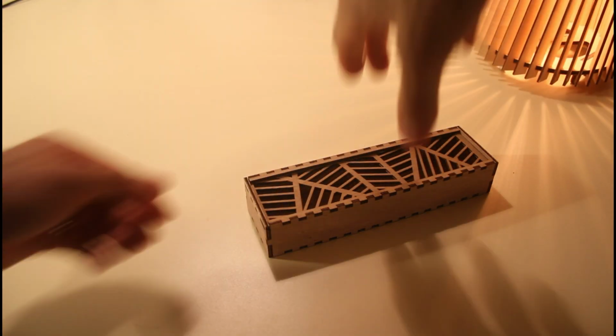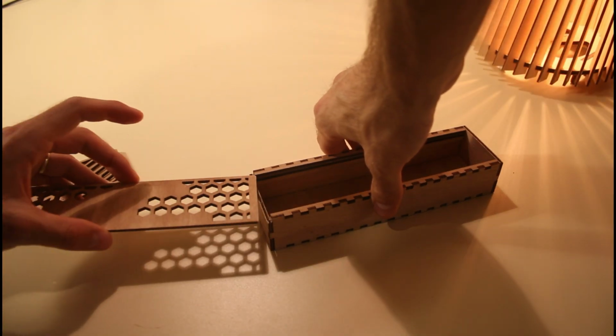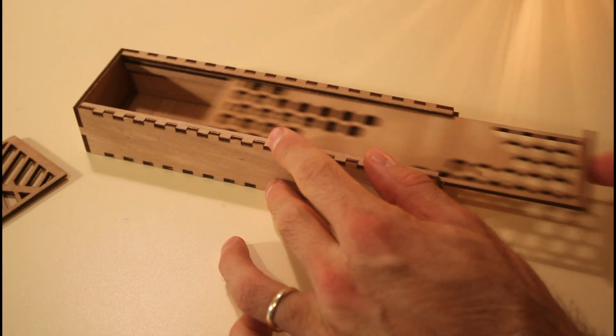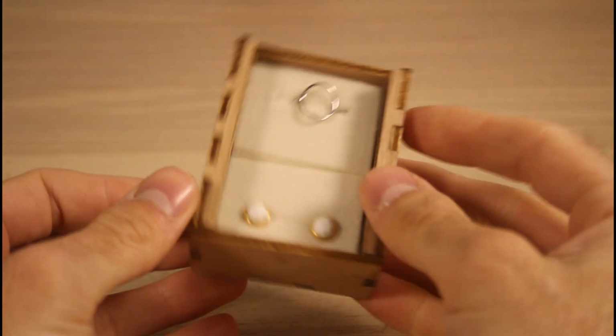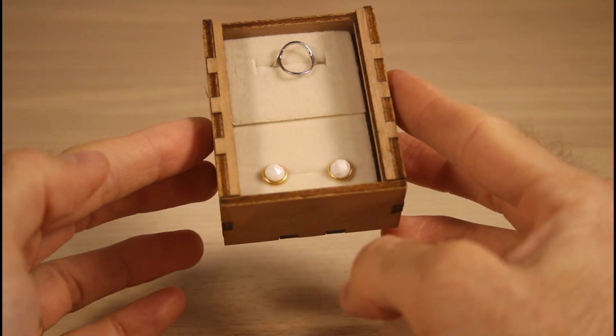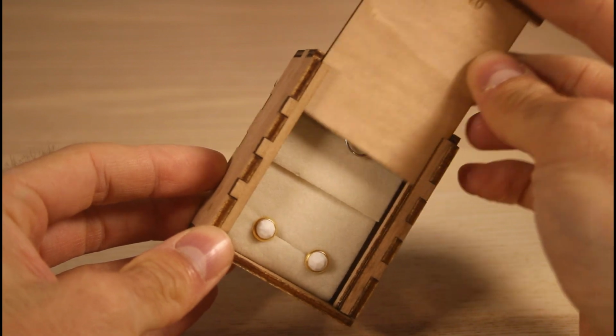I'm not sure which version I like more, the one with the random pattern or the one with the honeycomb pattern. In any case, you can find both designs in the description below. I also made a similar box for my wife's earrings, which really elevated her birthday gift. This really shows the power of using boxes.py.